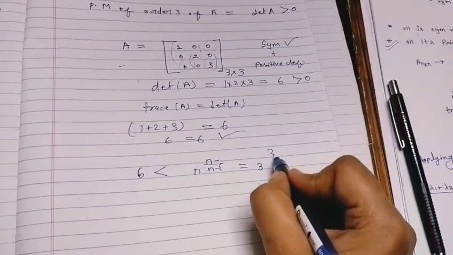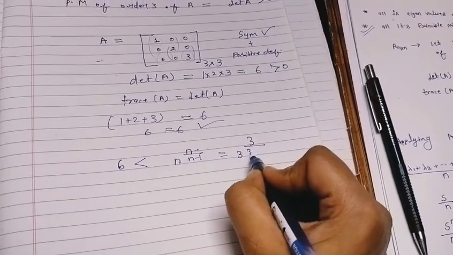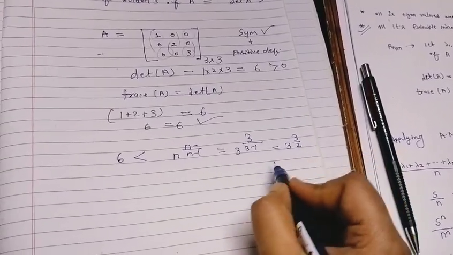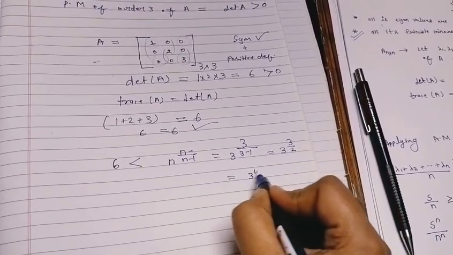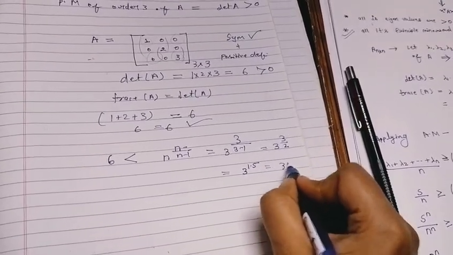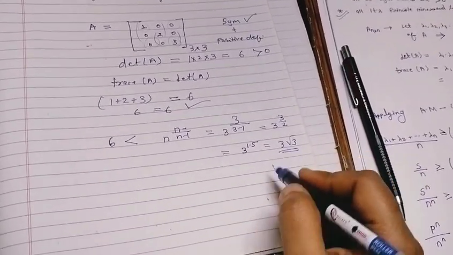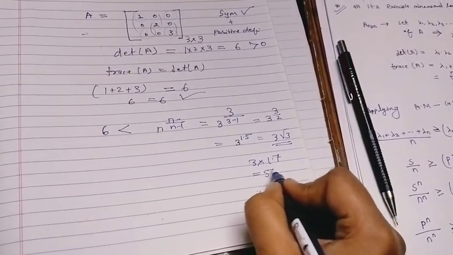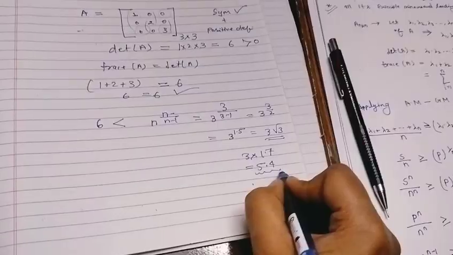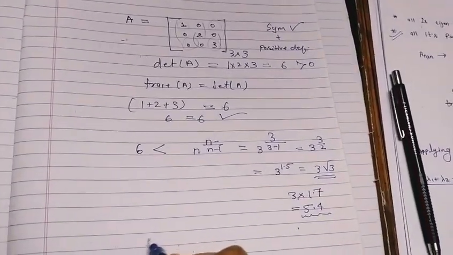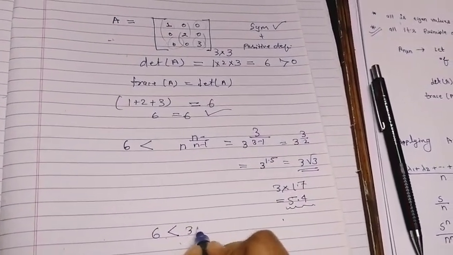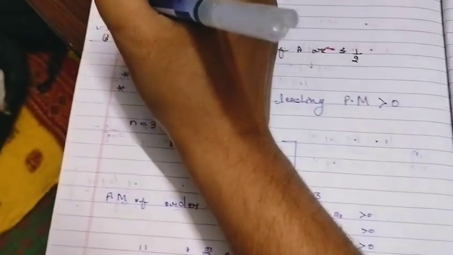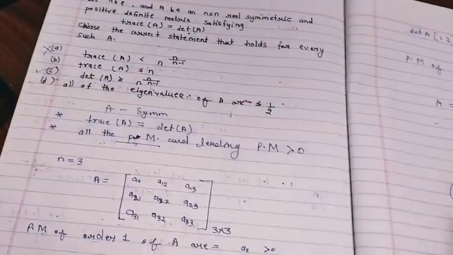So it is 3 raised to the power 3 by 3 minus 1, which is 3 raised to the power 3 by 2, means 3 raised to the power 1.5, which is 3 root 3. What is the value of 3 root 3? 3 into 1.7 something, maybe around 5.2, which is less than 6. So the claim that trace is less than 3 root 3 is completely false, and my option A is incorrect by this example.